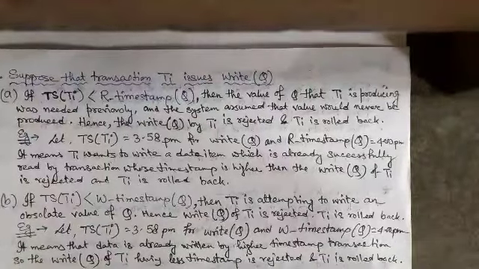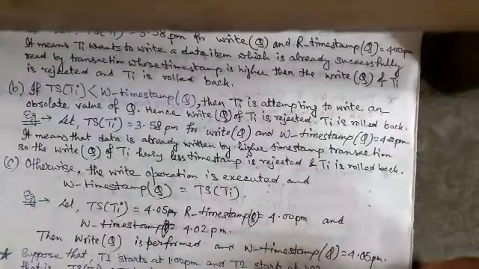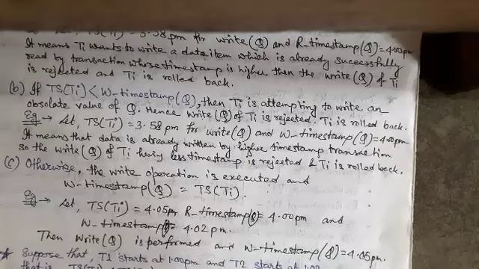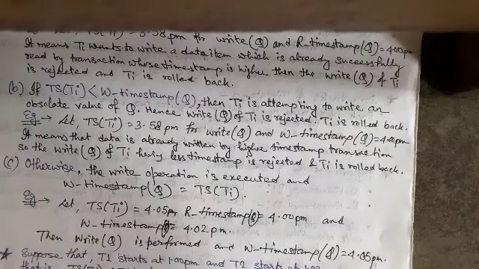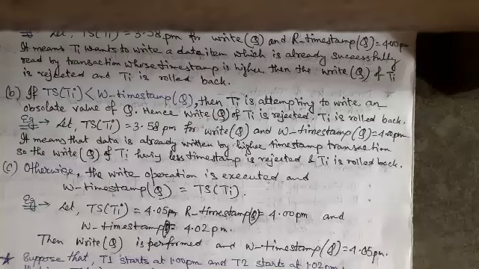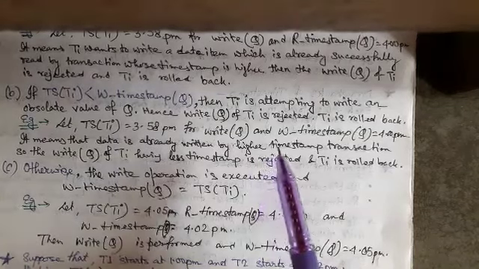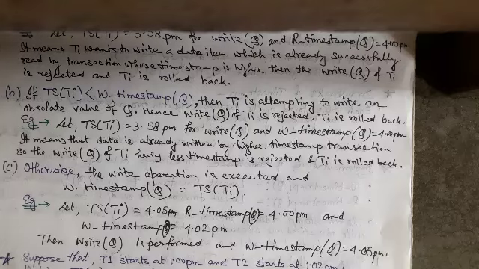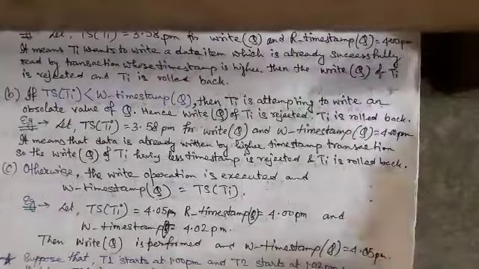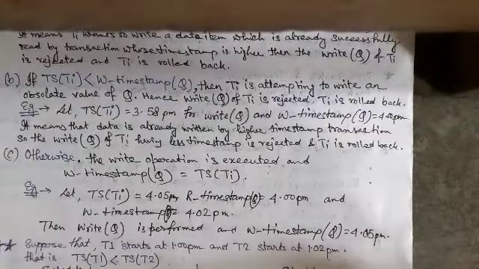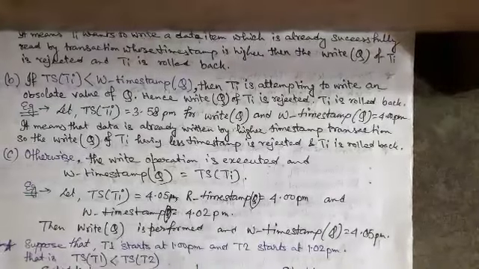Now the second case: Ti wants to issue a write Q operation and the timestamp of Ti is less than the write timestamp of Q. Then Ti is attempting to write an obsolete value of Q. Hence write Q of Ti is rejected and Ti is rolled back.